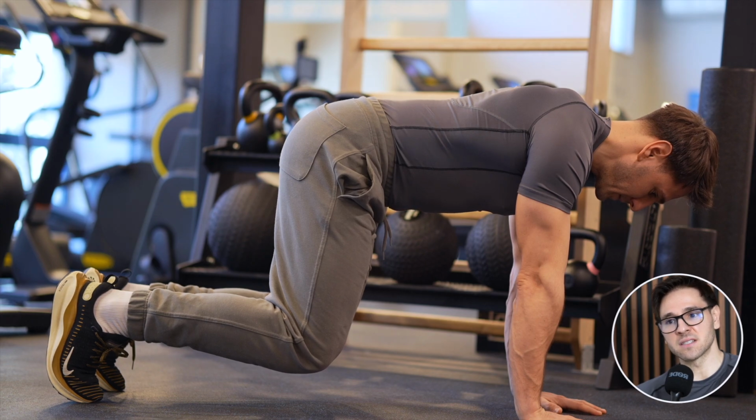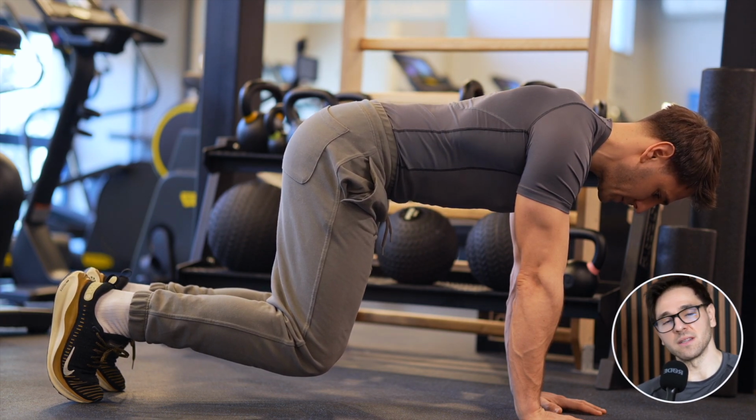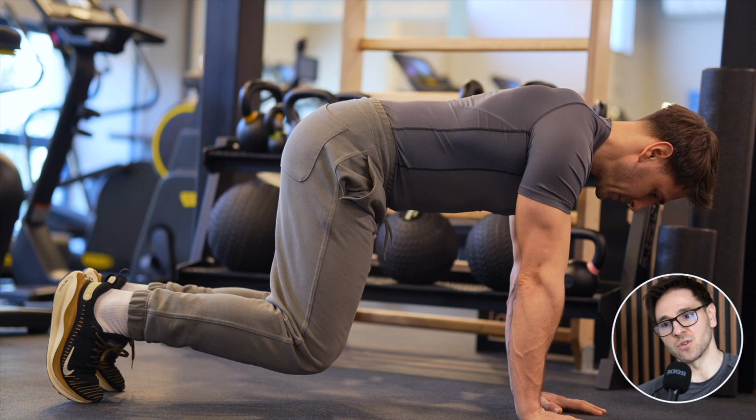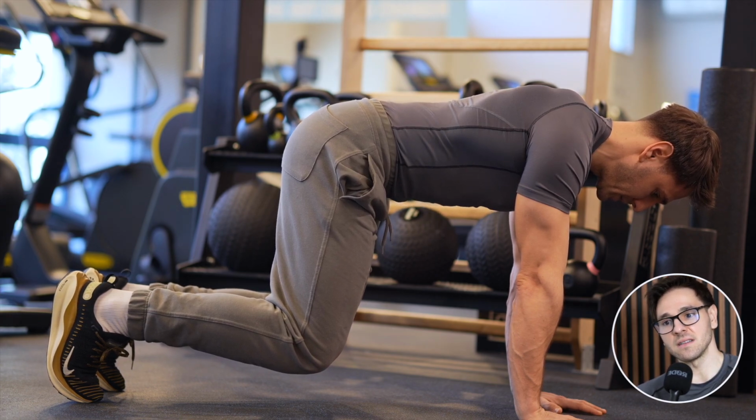So this is a really good exercise. Make sure you practice this before you actually put it into the actual routine, which I've outlined underneath in the description.